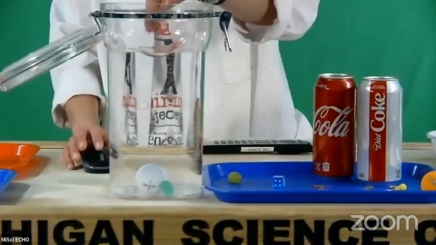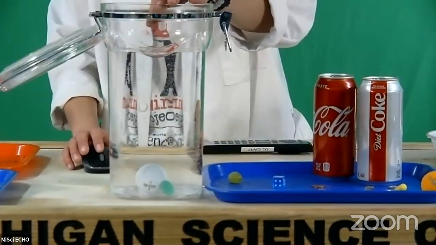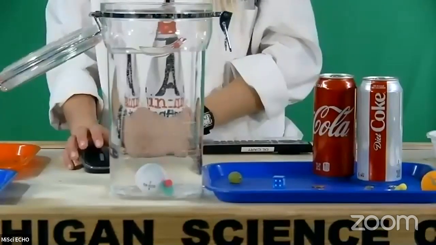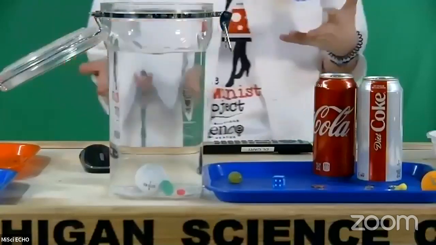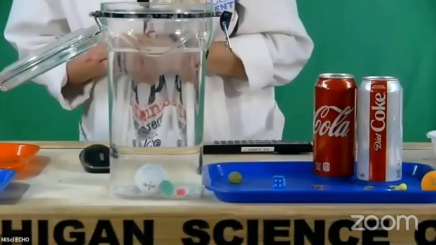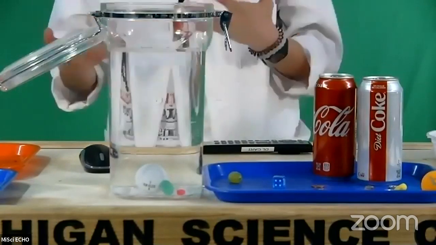Let's go ahead and we'll drop the bead in next. Here we go. 3, 2, 1. And that one sinks as well, right? So made out of the same material, right? So that should have been maybe a pretty good indicator that that bead might also sink.